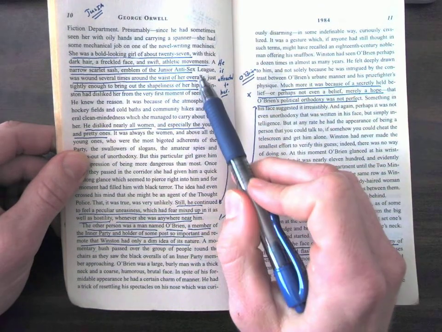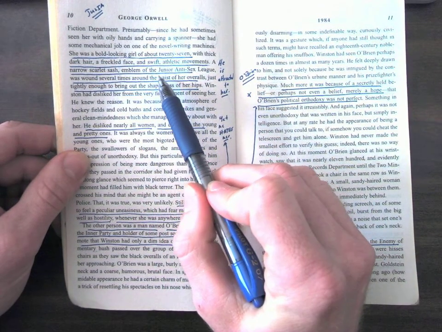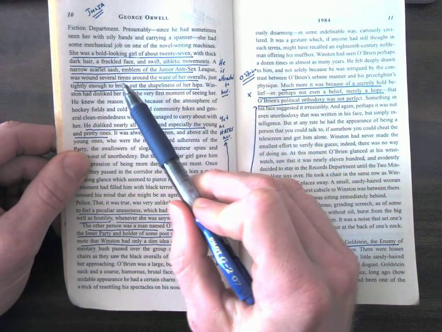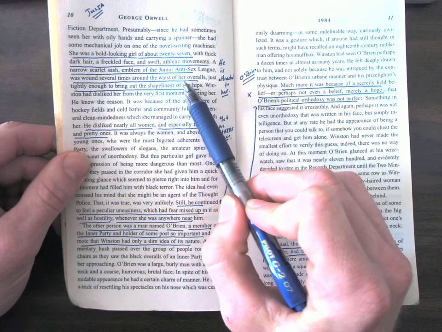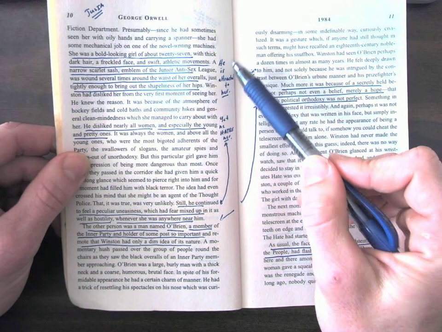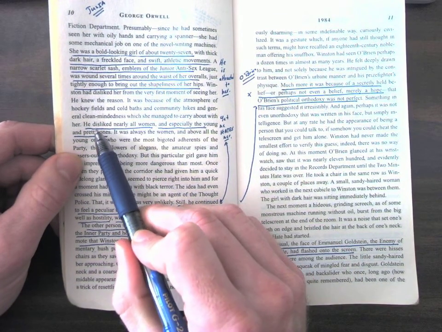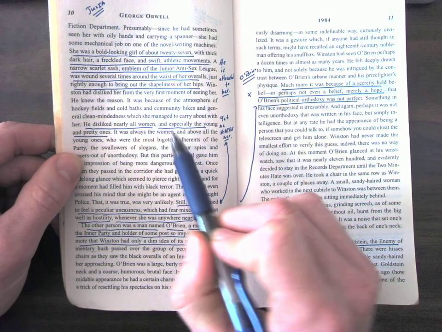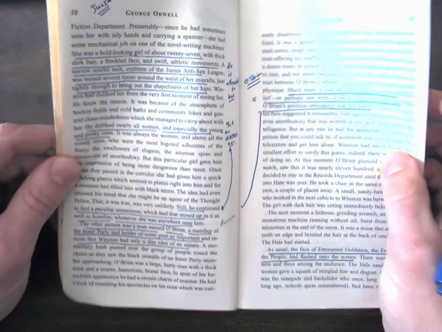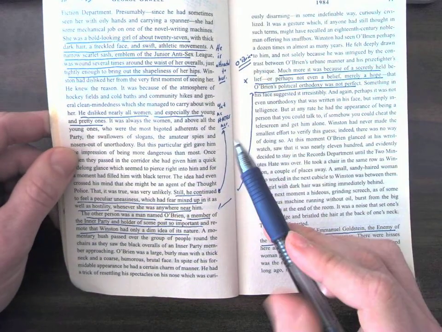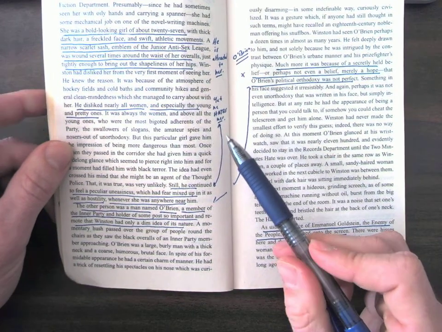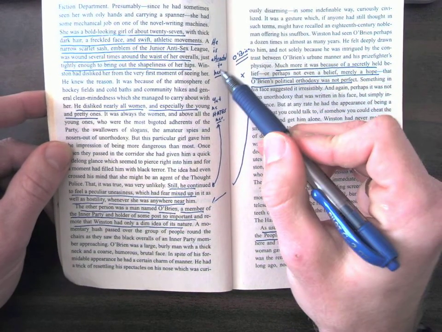He notes the ways in which one of her garments, a sash of the Junior Anti-Sex League, which is kind of weird, we'll talk about that later, was wound several times around the waist of her overalls, just tightly enough to bring out the shapeliness of her hips. In other words, Winston is attracted to this woman, but he also says that he dislikes nearly all women, especially the young pretty ones, which is very strange for a single man. He even goes so far as to say that he hates her. Again, this is very strange. These are paradoxical emotions. He is attracted to her, but he hates her.